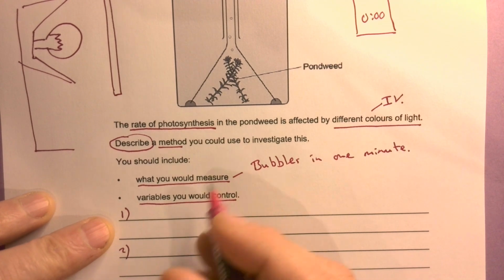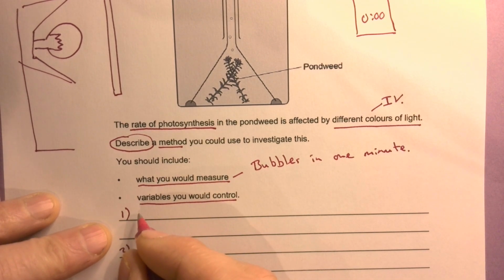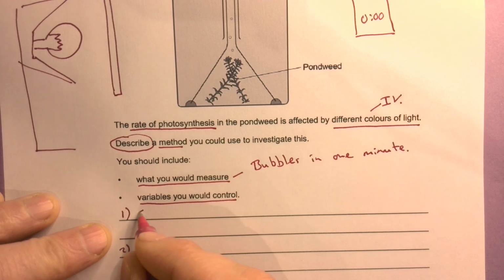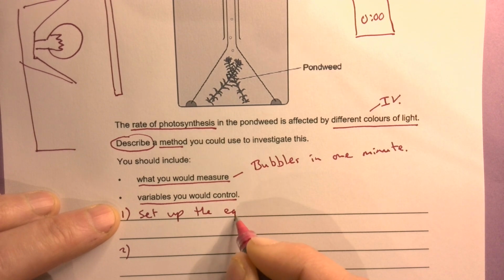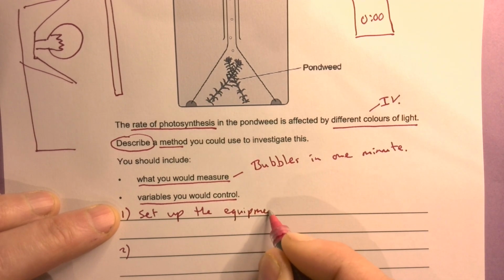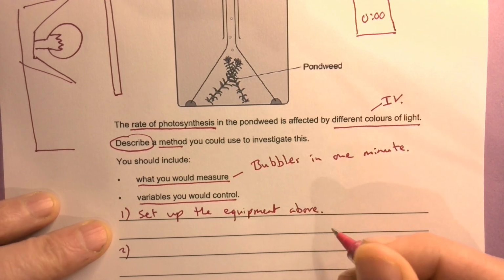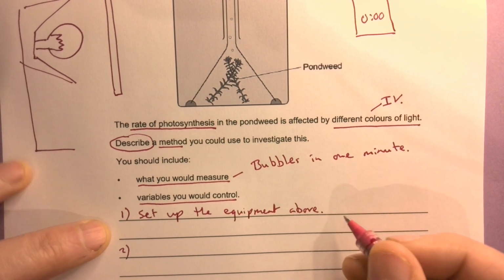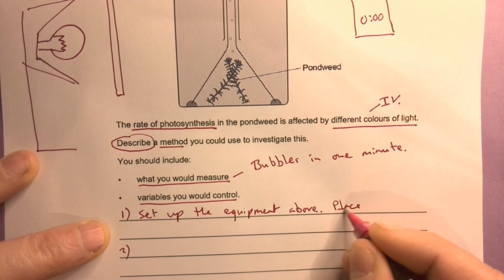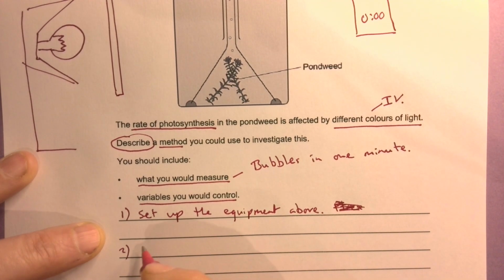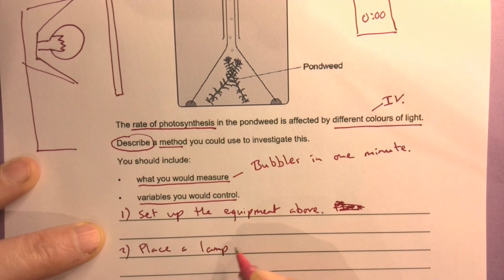What would I do? I'd set up the equipment as above. Each sentence is going to start with an action verb. So I'm going to set up the equipment above. I'm going to place a lamp. Yeah, start as a new sentence because that's not in the original diagram.